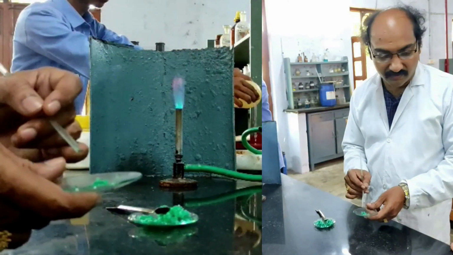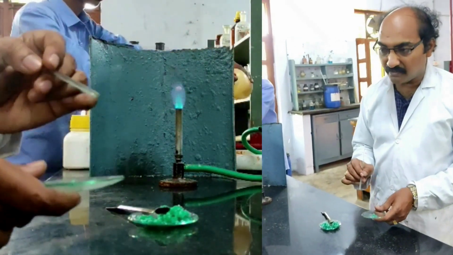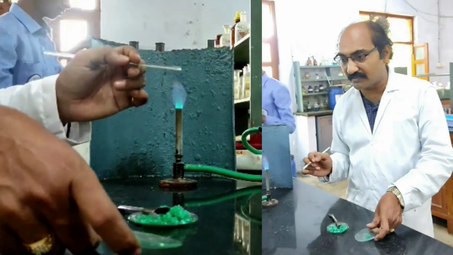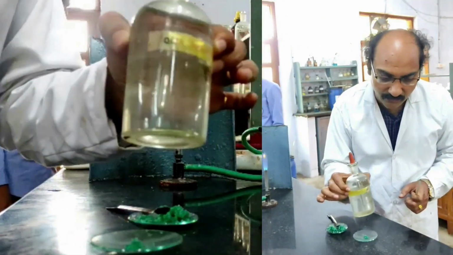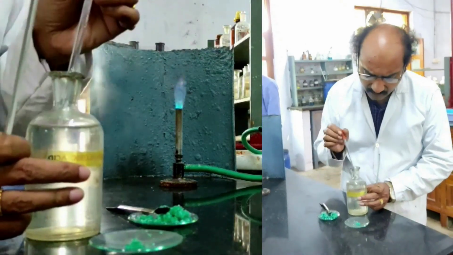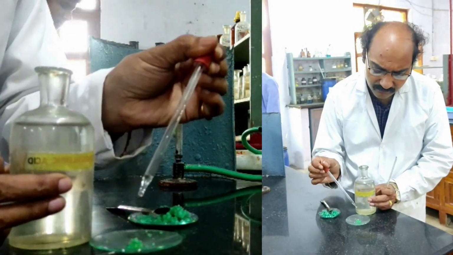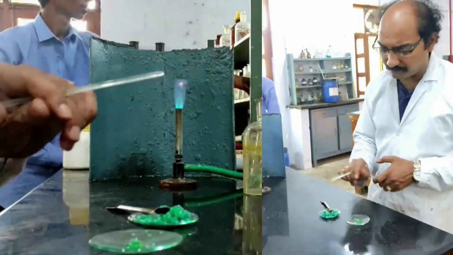I am making this like a paste with the help of concentrated hydrochloric acid. I am adding 1 or 2 drops, not more than that, which is sufficient. I am making a paste with the help of this glass rod.